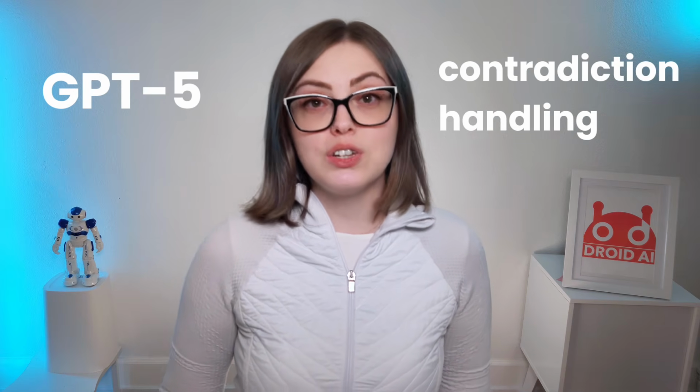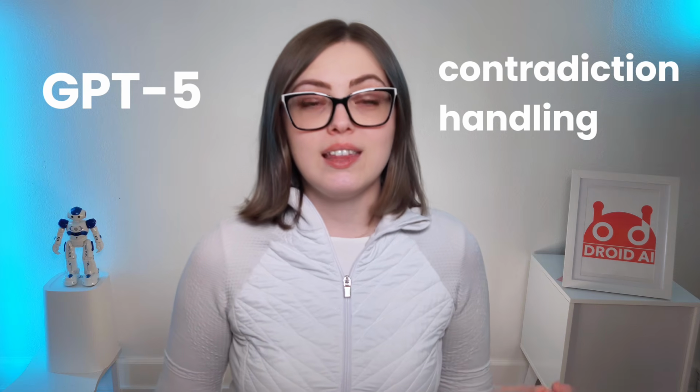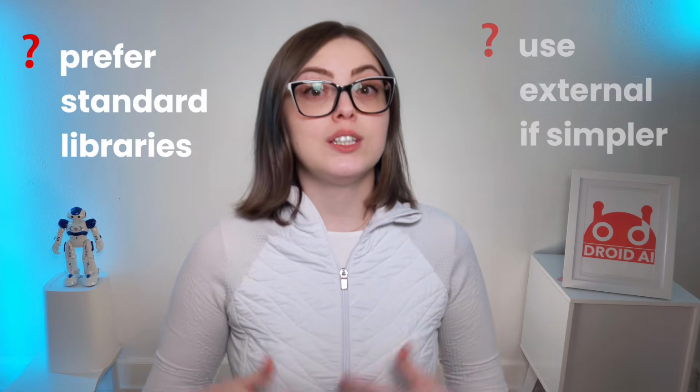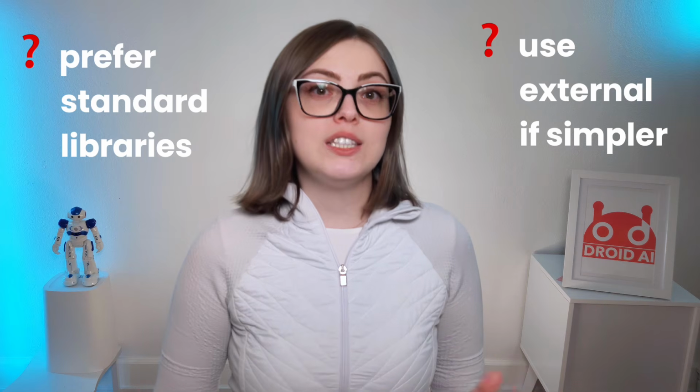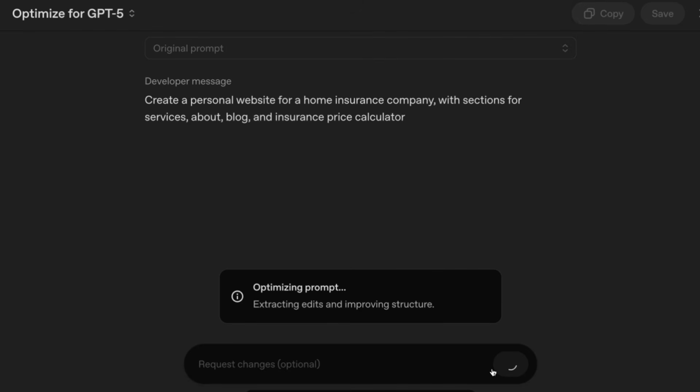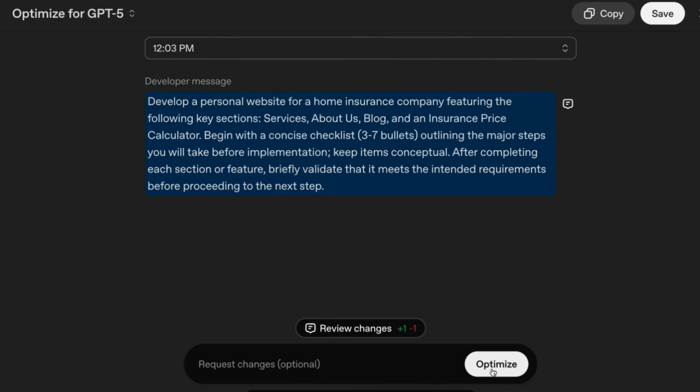One of the other differences of GPT-5 is in how it handles contradictory instructions in prompts, and this catches most developers off guard. Simple, common contradictions like prefer standard library, when it's followed by use external packages if simpler, may cause GPT-5 to use a lot of reasoning tokens trying to reconcile conflicting points. This is something we need to keep in mind when designing prompts. One thing you can do is use OpenAI's new prompt optimizer tool to identify these contradictions.